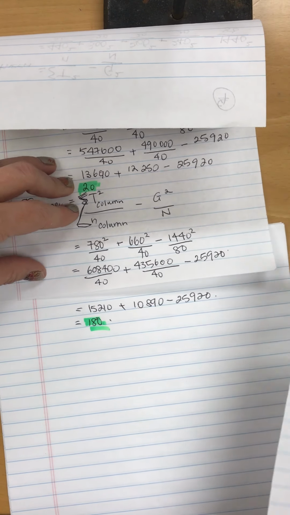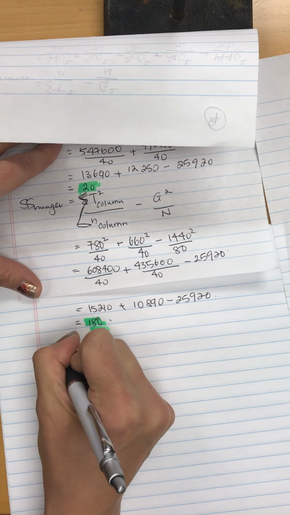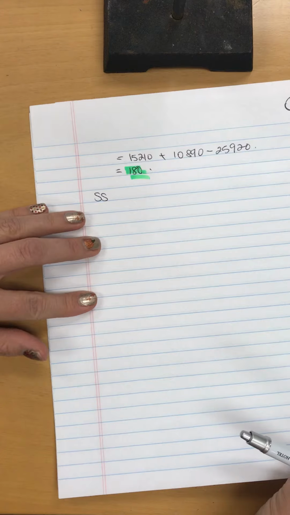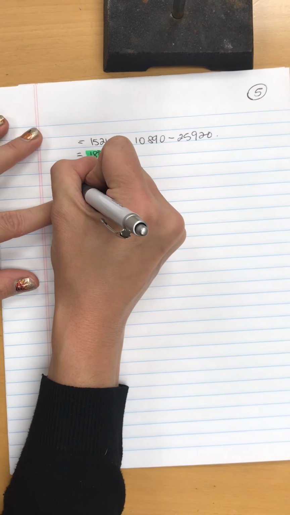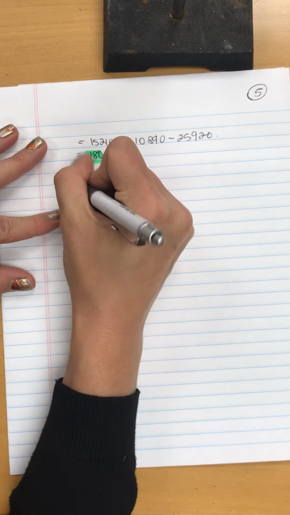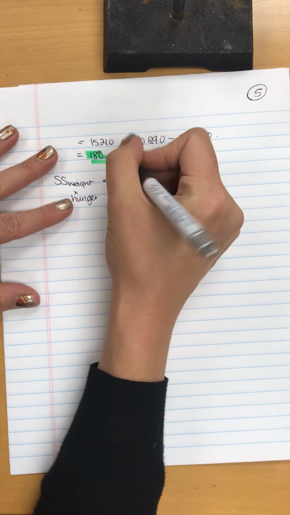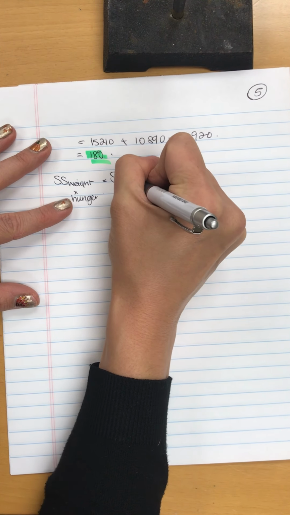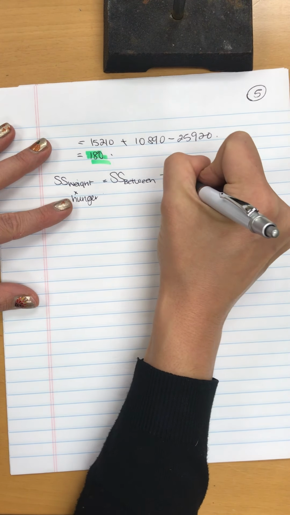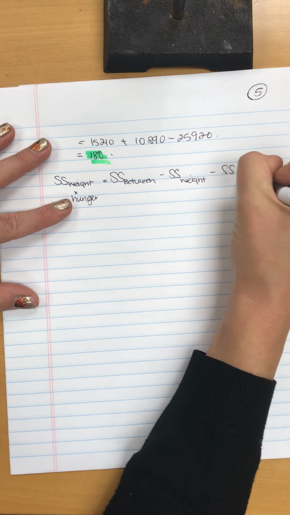Okay? And the last that we need to calculate is that interaction, the weight by hunger. The way we calculate that is the sum of squares between, subtract the sum of squares of weight, subtract the sum of squares of hunger.